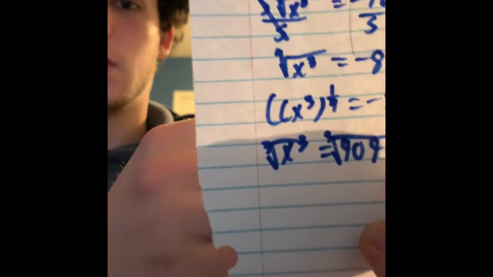And then to simplify it, you just cube root both sides, since it's x to the power of 3. You'll get x = 16, since the cube root of 4096 equals 16.